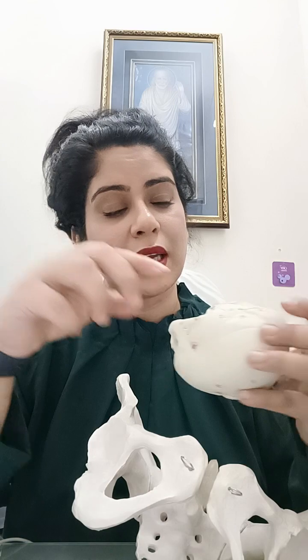If the extension increases further in occipito-posterior, then the diameter would be occipitofrontal, that is from the occipital protuberance to the glabella. So glabella is a point between the two orbital margins. From the occipital protuberance till the glabella, this is 11.5 centimeters. This mainly occurs in occipito-posterior position where the head is partially extended. Further extension will lead to brow presentation. Brow means this portion will be the presenting part in the maternal pelvis.